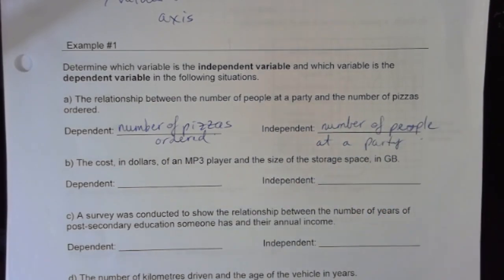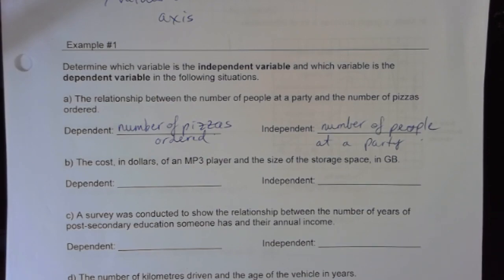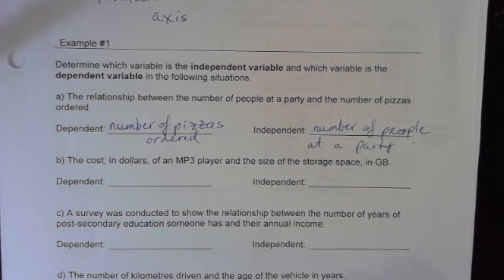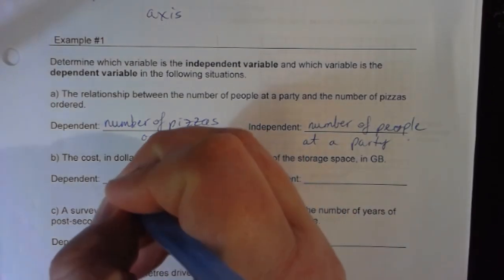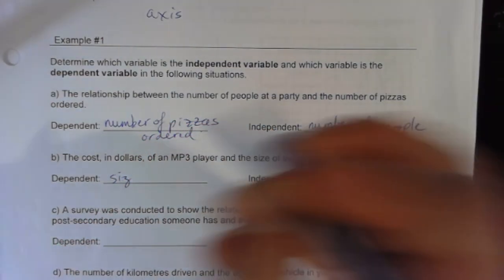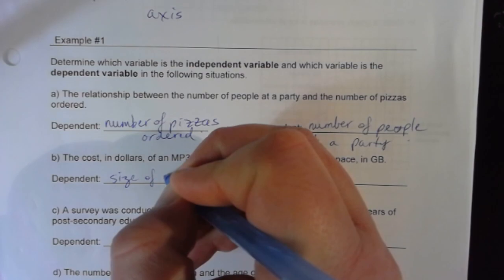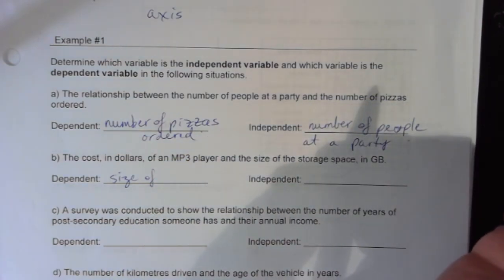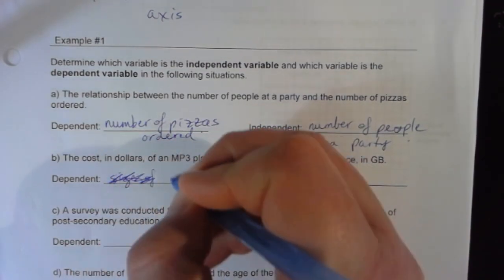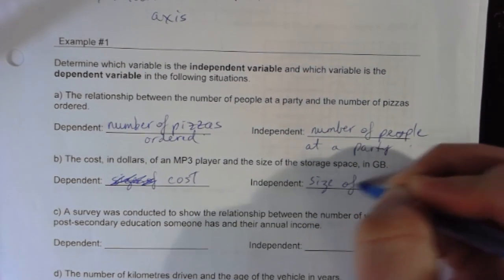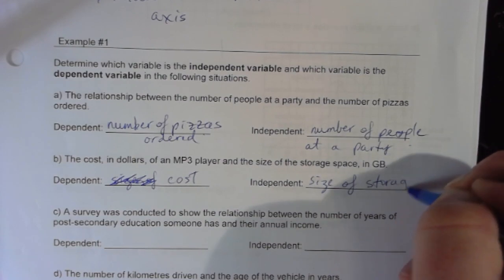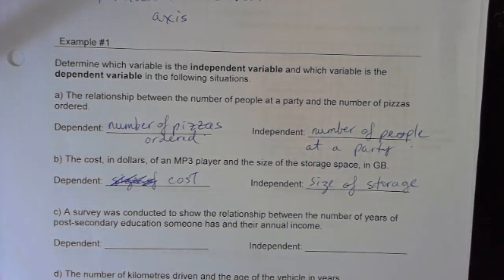The cost in dollars of an MP3 player and the size of the storage space. This one's near and dear to my heart because I still use the biggest possible iPod Classic that I could buy. So this is where the size of the storage, actually now that I think about it, I think I'm going to say that the cost depends on size of storage. Right? The bigger the hard drive, the more it costs.